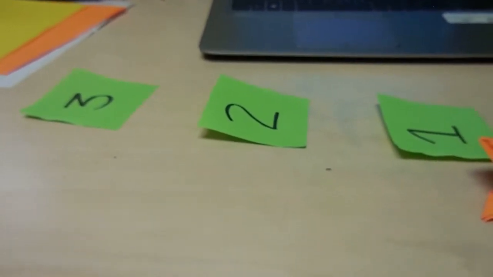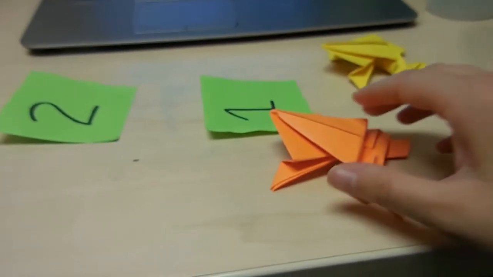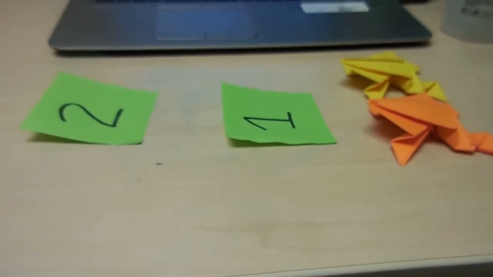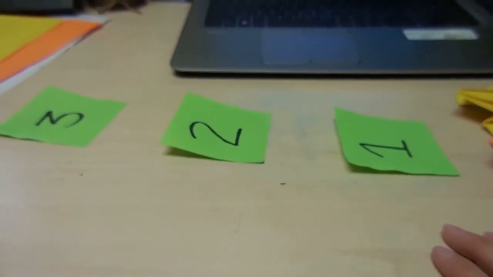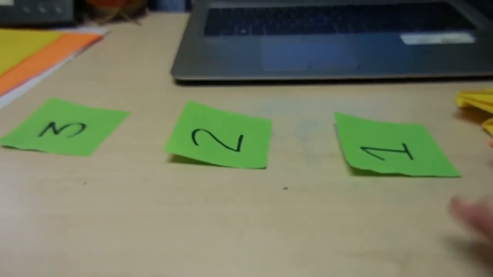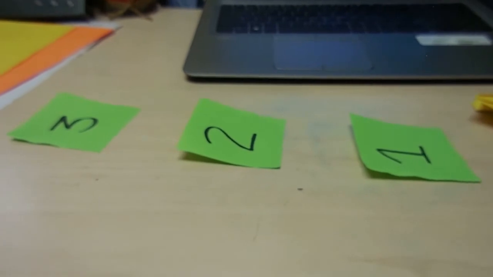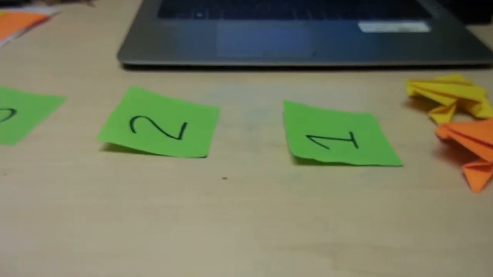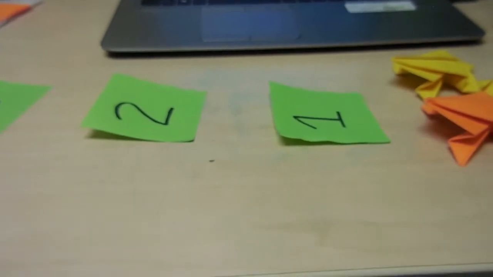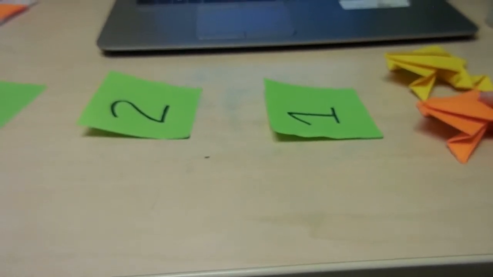But there we go. And now you and a friend, you and a brother or sister or parent can line up your frogs, and then you can see who can get the most points. So for my rules of the game, I predict how many points I'm going to get. So if I say I predict I'm going to get 1 point, I try to jump to it.